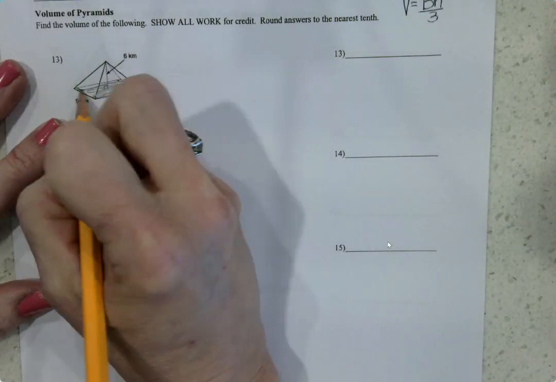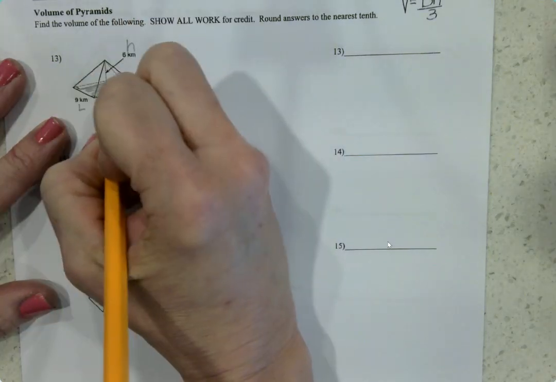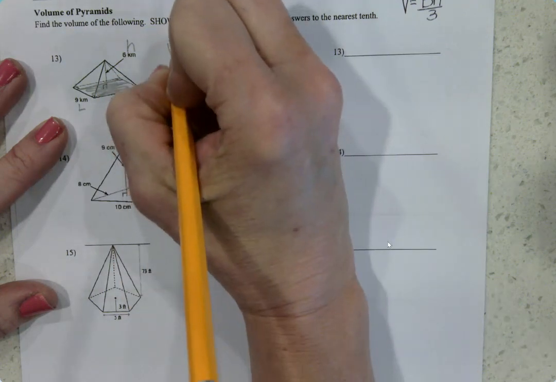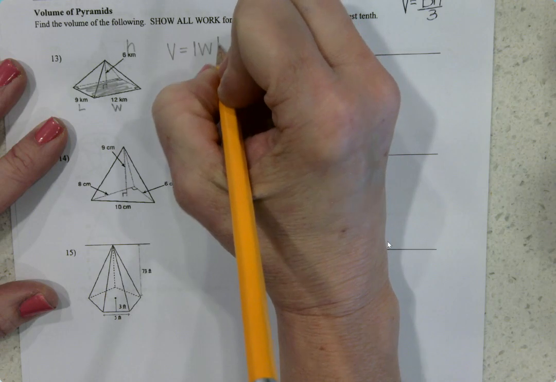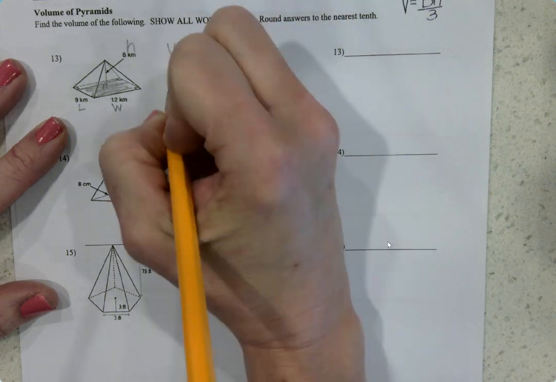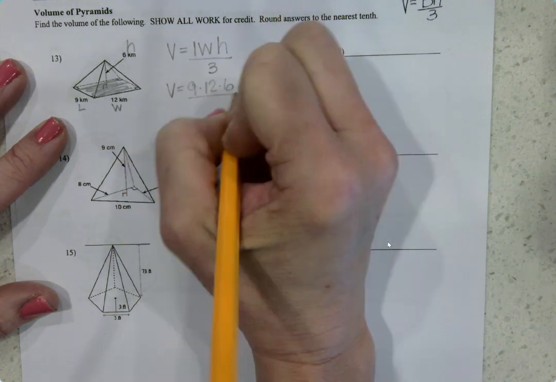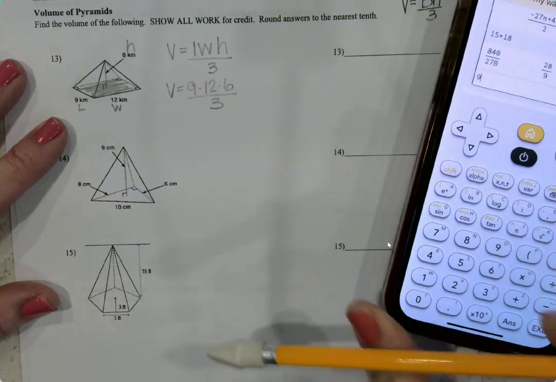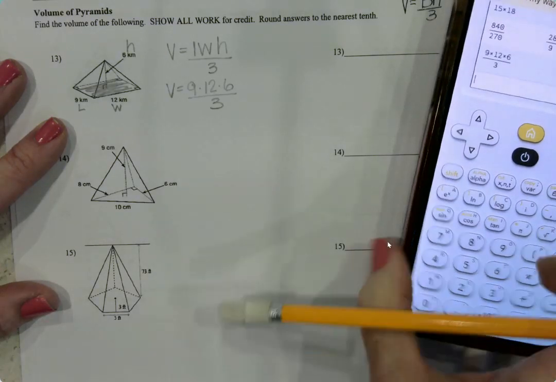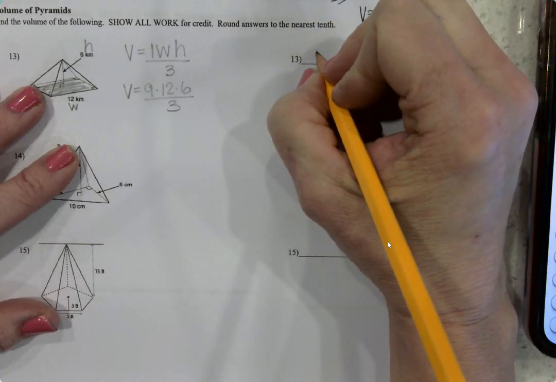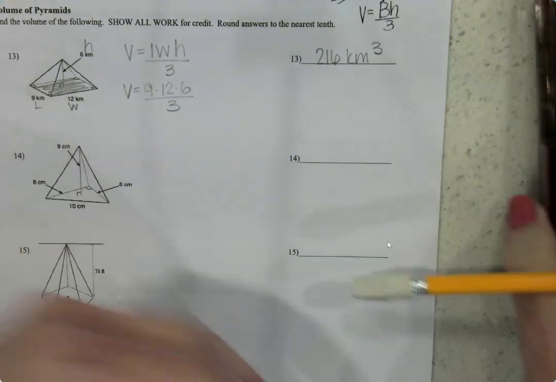We have a rectangular pyramid. This is the height, right? We have length and width. So volume is the area of the base, which is length times width. Then you have the height, and we're going to divide by 3. So we're going to have 9 times 12 times 6, all divided by 3. Okay, so our volume is 216 kilometers cubed.